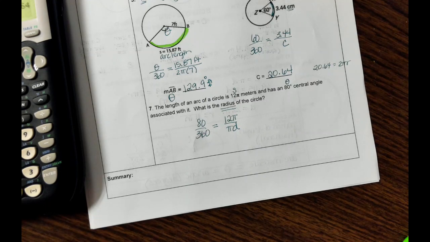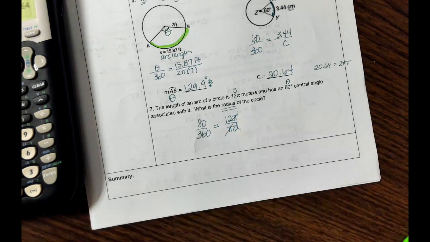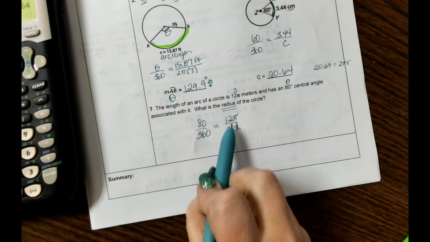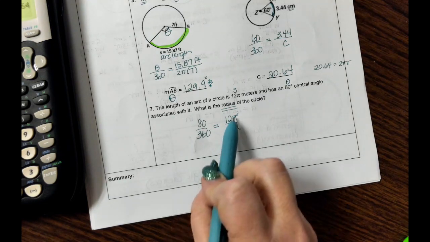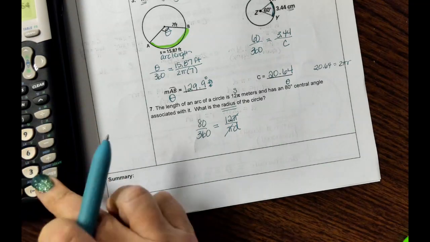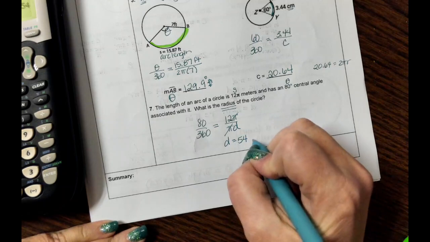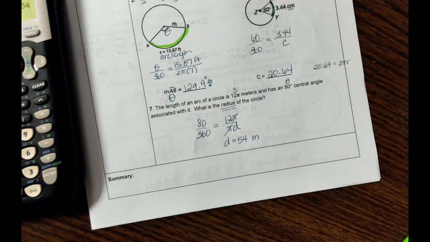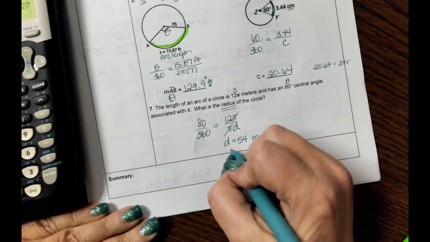Now, one thing you might notice is these pi's are going to cancel out anyway. When they are in the same fraction, they will cancel out and become 1. So now you can just cross multiply: 360 times 12 divided by 80, and you get that the diameter is 54. But I didn't ask for the diameter, I asked for the radius. The diameter is twice the radius, so divide that by 2, and you get that the radius is 27 meters.